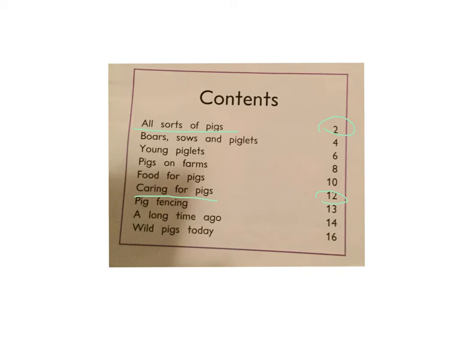This is really useful because I might decide that I don't actually want to read the whole book, but I do need to know about pigs on farms. That's the specific information I need, and so I'm going to go to page 8 for that.